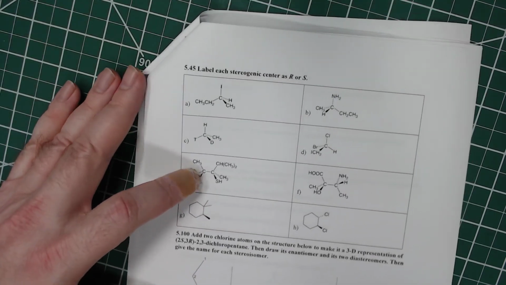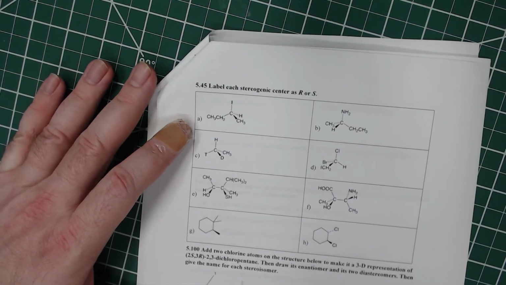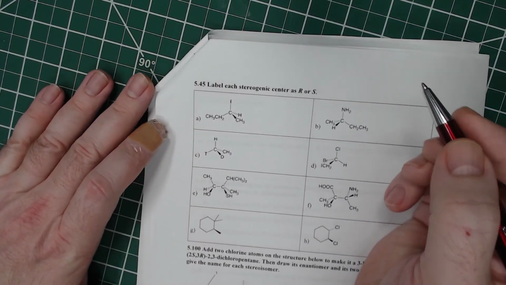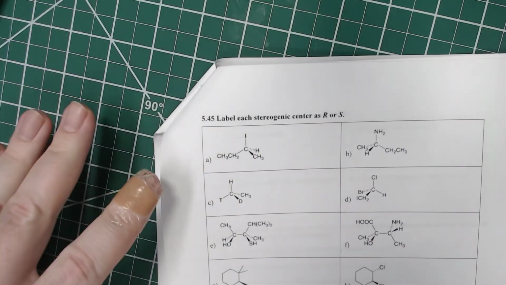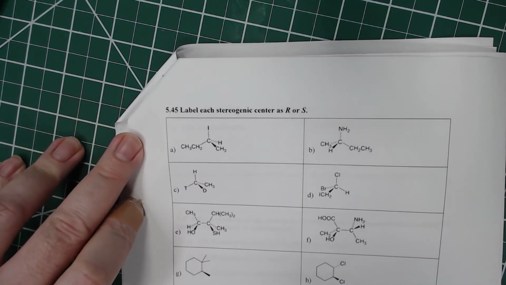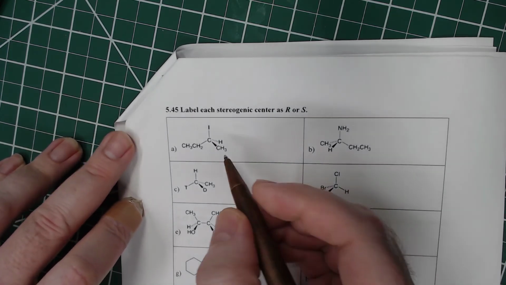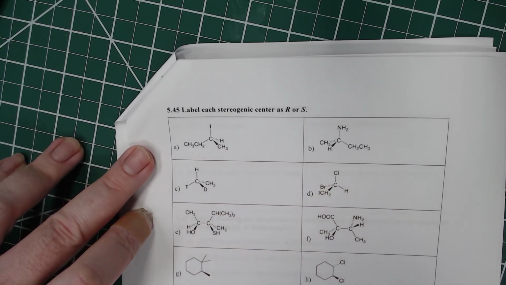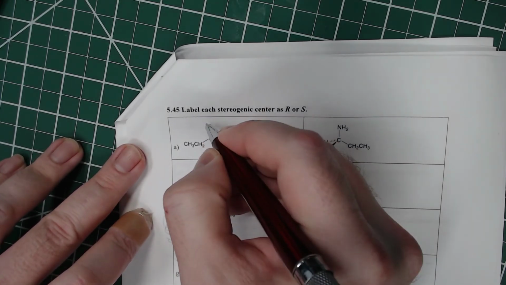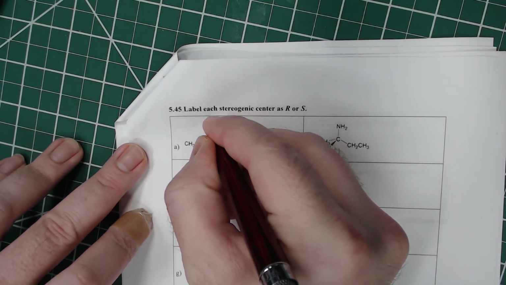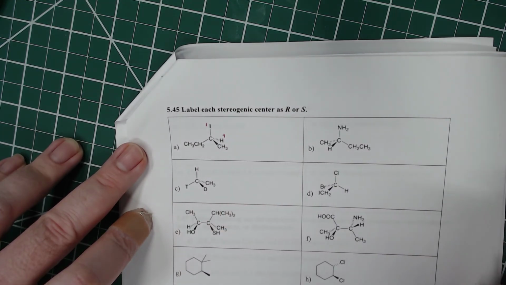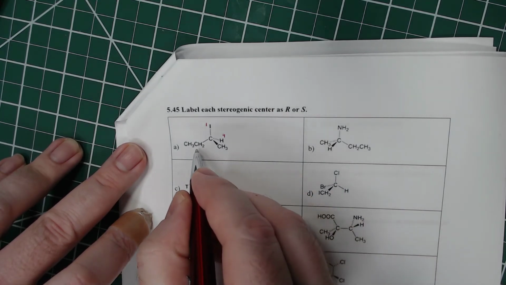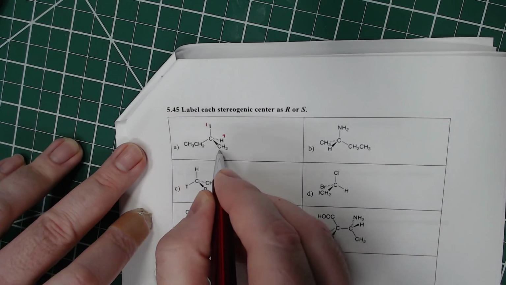So let's look at number 45, and we want to designate all of these as R or S. So designate them all as R or S. And let's move that in just a smidge. Now, some of these we may need to do a rotation in order to determine whether it is R or S. So if we look, our highest priority for this stereogenic center is iodine. So that is 1. And then our hydrogen is 4, and the hydrogen happens to already be in the back, so we're good there. And then we've got CH2, CH3, and then here we've got CH3.